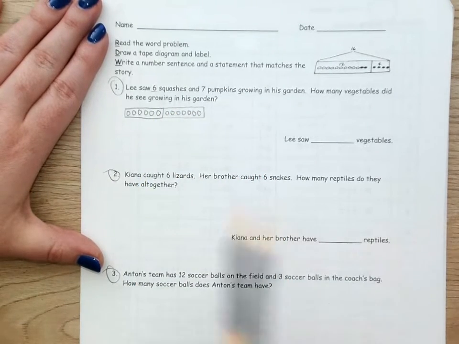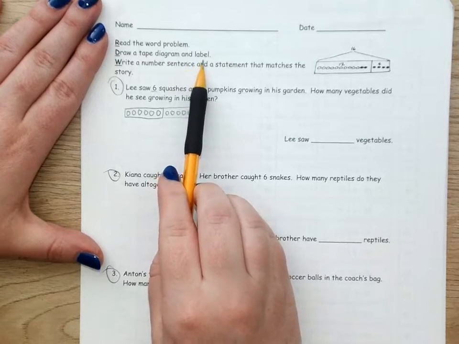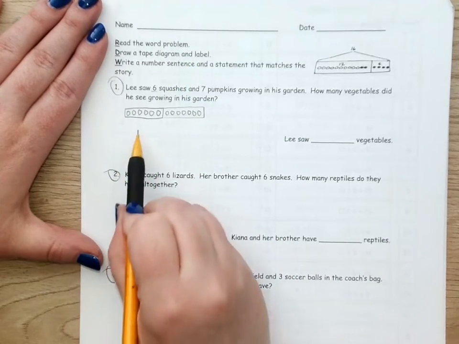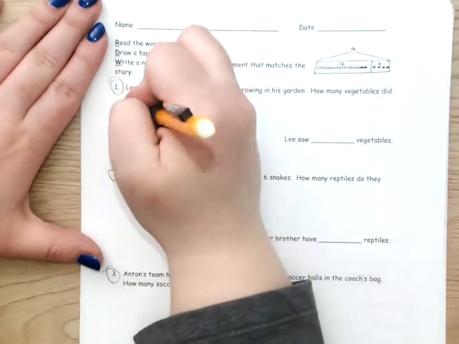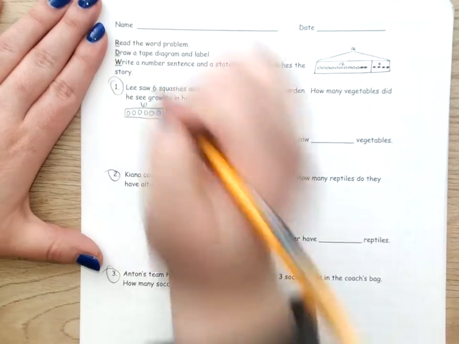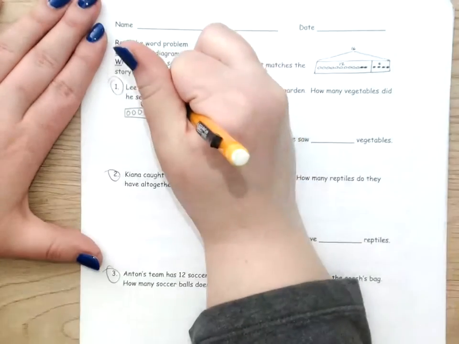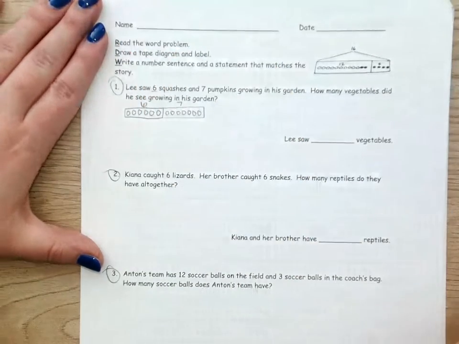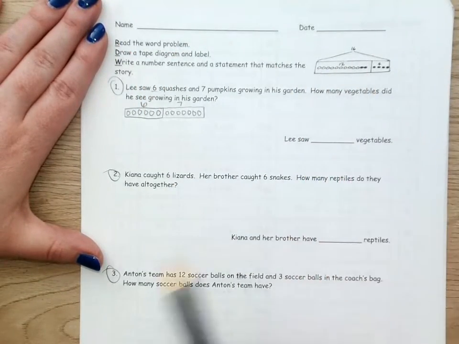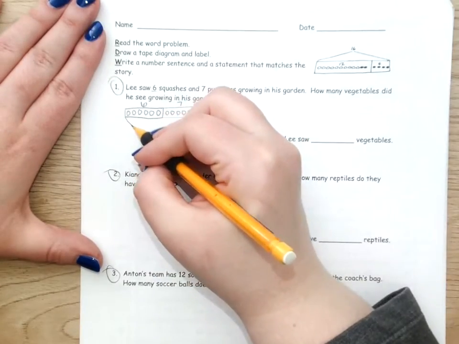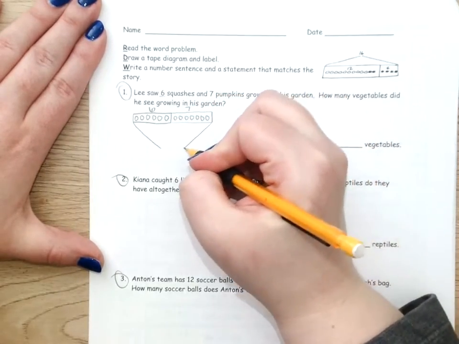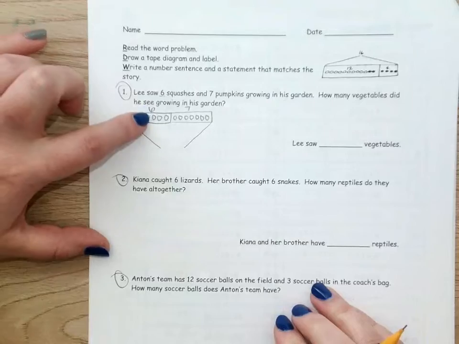Now, remember, it asked us to label the picture. So how many was in here? We had 6, so I'm going to write it on top. And how many on this side? That was 7 pumpkins. So 7 here. Now, if you look up here, we've done ours just a little bit different, but I'm going to pull down my answer. Okay? And 6 and 7.